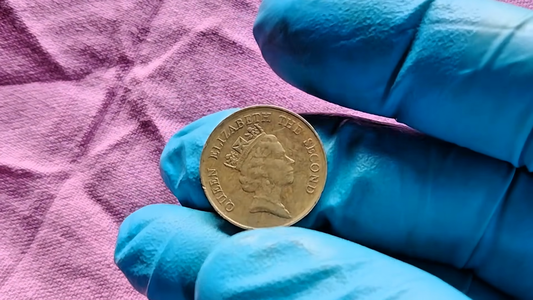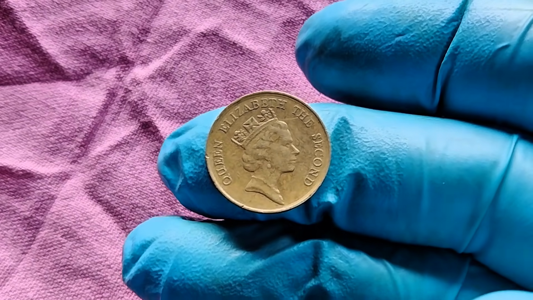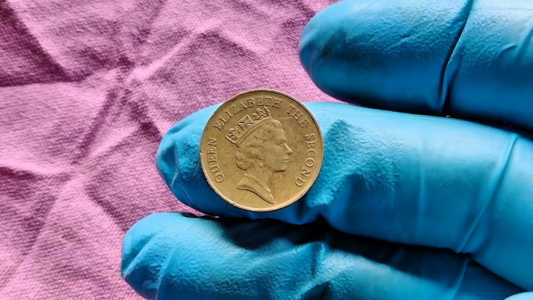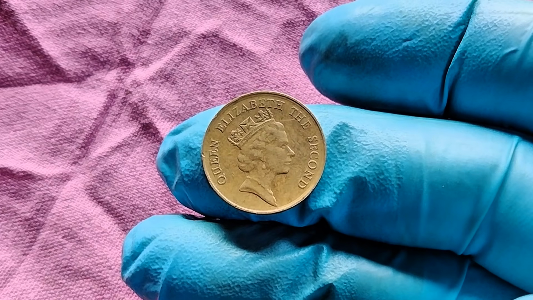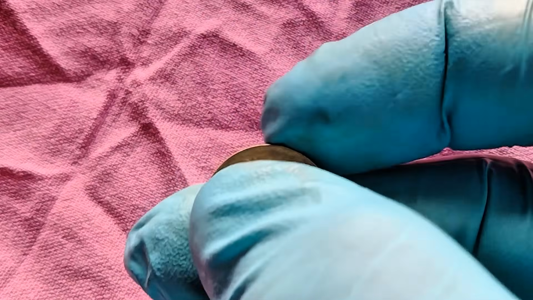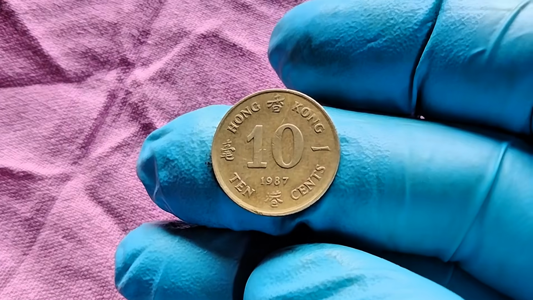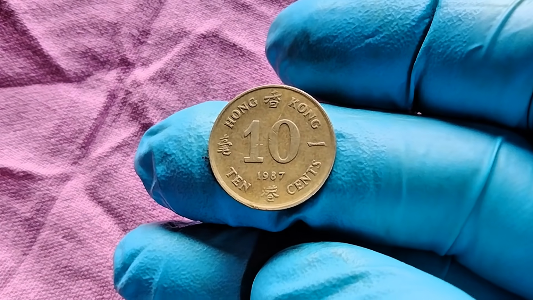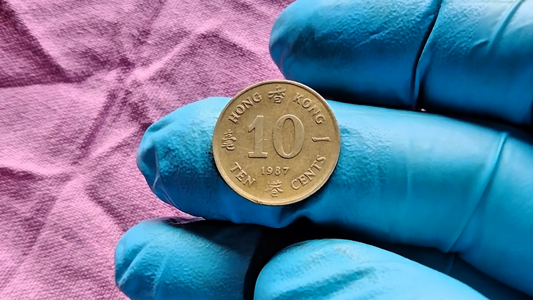The 1987 10-cent coin represents part of the everyday currency used by the people of Hong Kong in the late 20th century. During that time, Hong Kong had one of the most active and dynamic economies in Asia, and coins like this circulated constantly in markets, transportation systems, restaurants, and small shops. Although it is a small denomination coin, it reflects the political history, economic development, and cultural identity of Hong Kong during the final decade of British administration before the territory's handover to China in 1997.